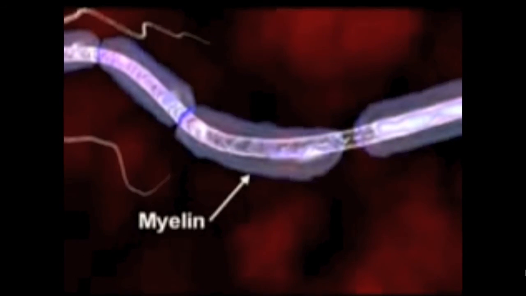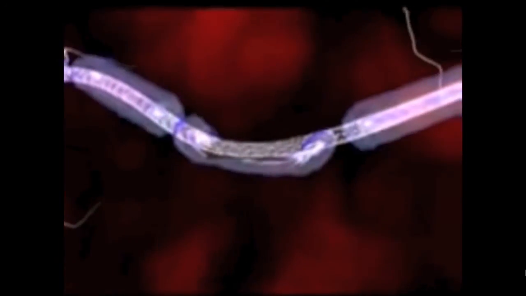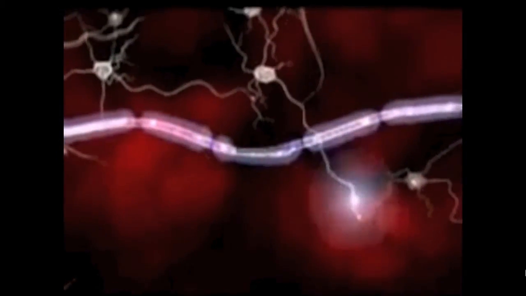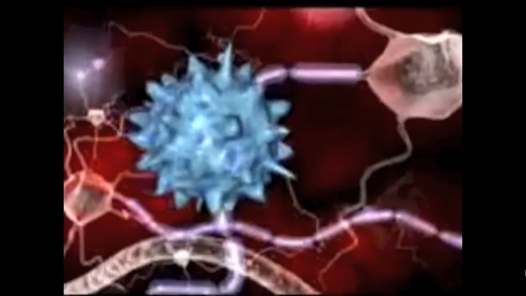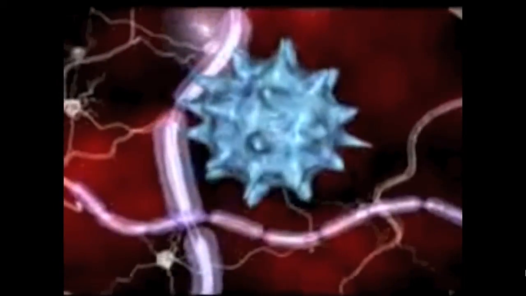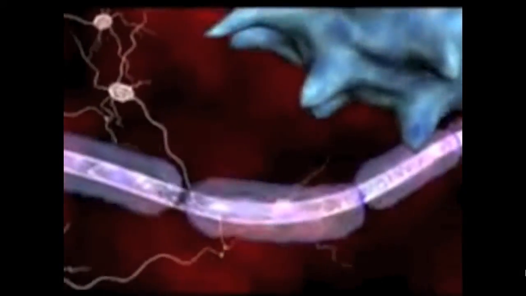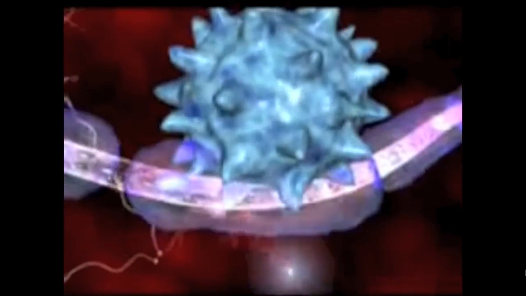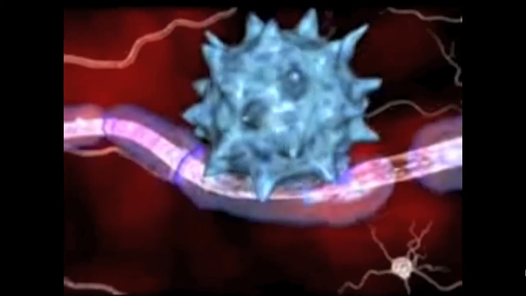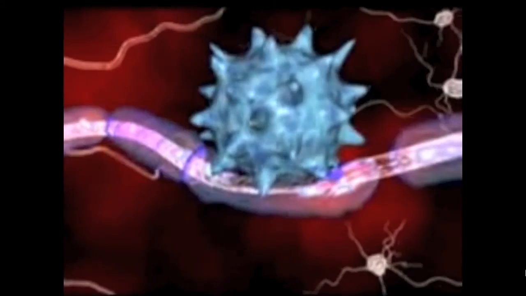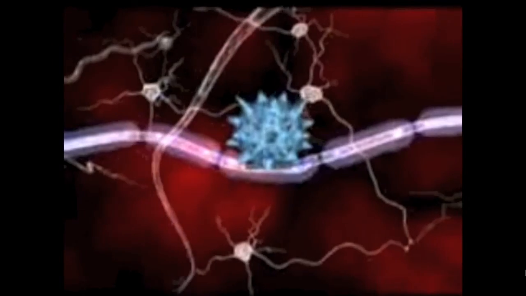In MS, the myelin sheath is eroded and the underlying nerve fiber is also damaged. This leads to a breakdown in the ability of nerve cells to transmit signals. It is believed that the loss of myelin is a result of a mistaken attack by immune cells. Immune cells protect the body against foreign substances, such as bacteria and viruses. But in MS, immune cells attack the myelin sheath. As inflammation and tissue damage occur, the signals are disrupted. This can cause multiple symptoms that range from numbness and tingling to blindness and paralysis. These losses may be temporary or permanent.